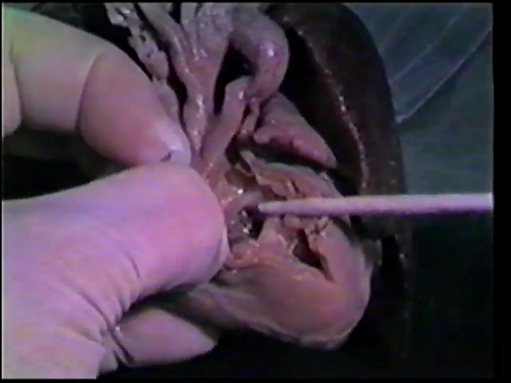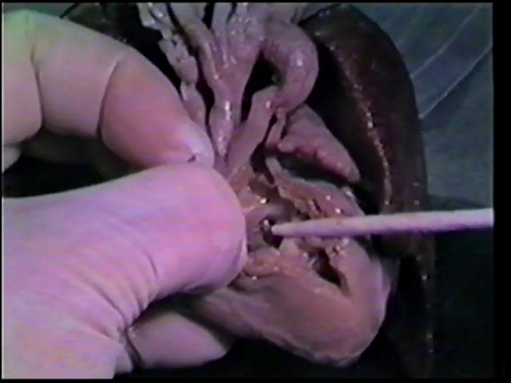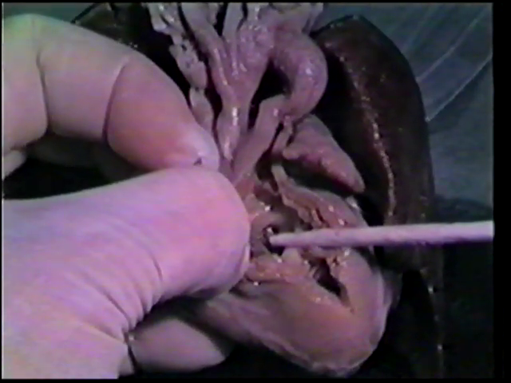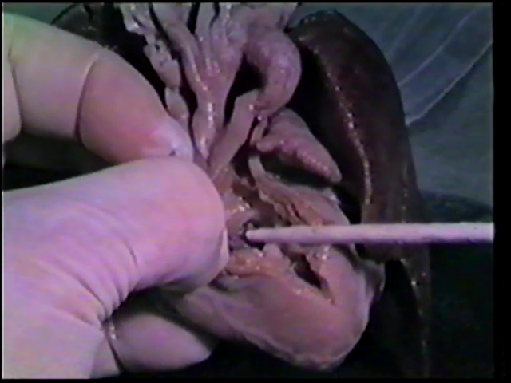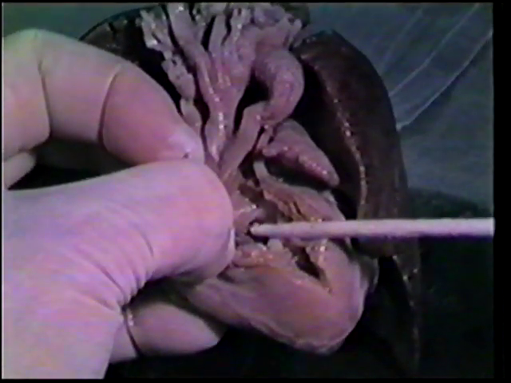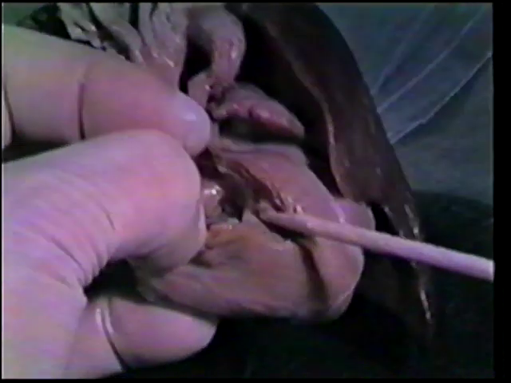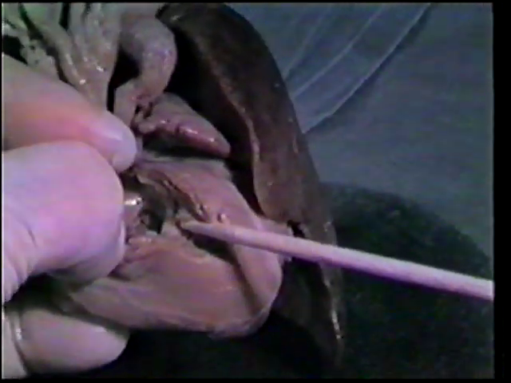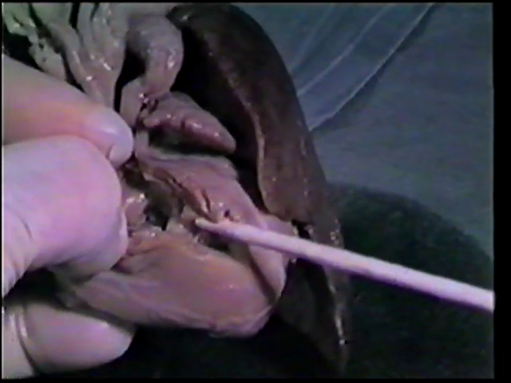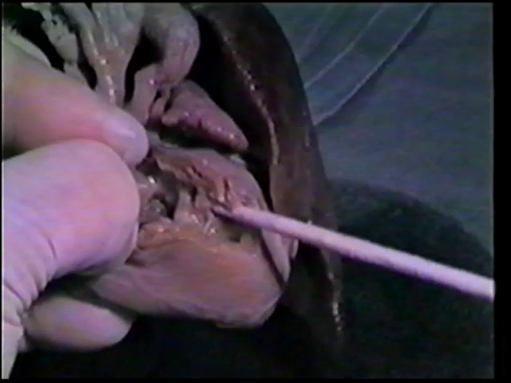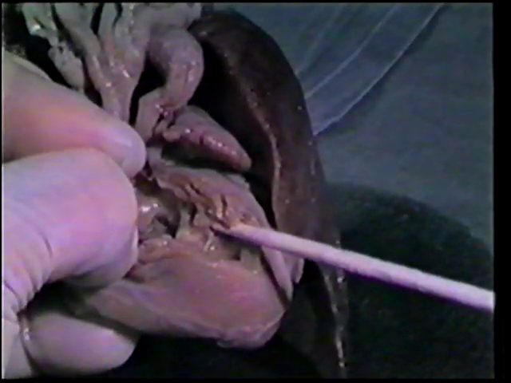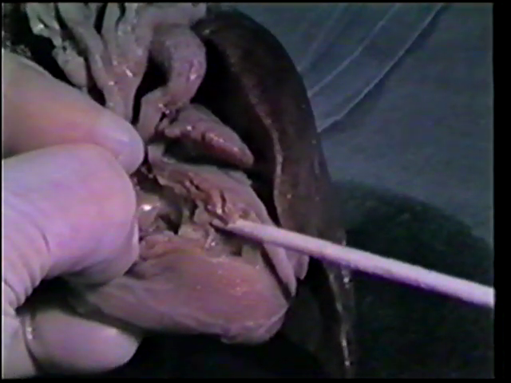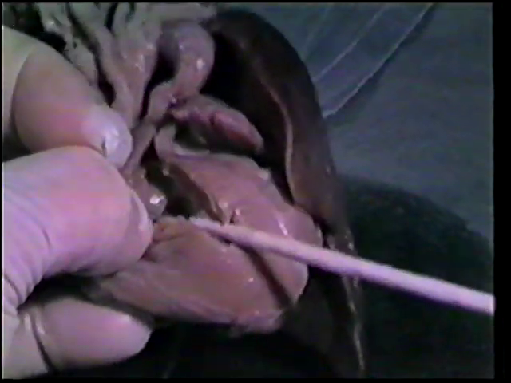We have, at the tip of the probe, the communication between the inlet portion and the outlet portion of this right ventricle. Up here at the ventricular apex is a shelf of muscular tissue that is separating the inlet portion from the outlet portion.